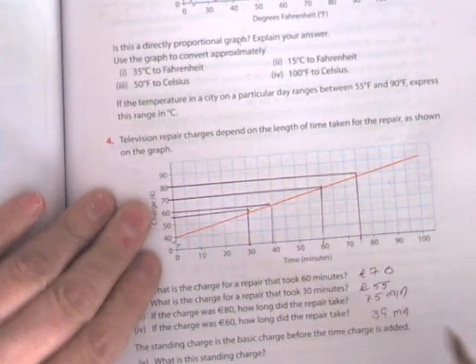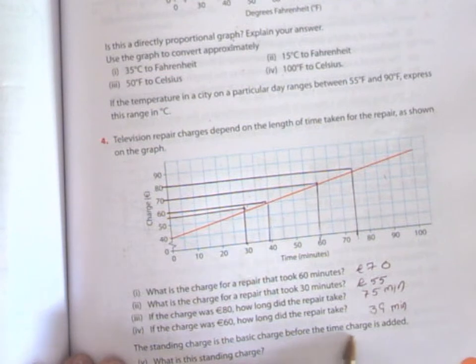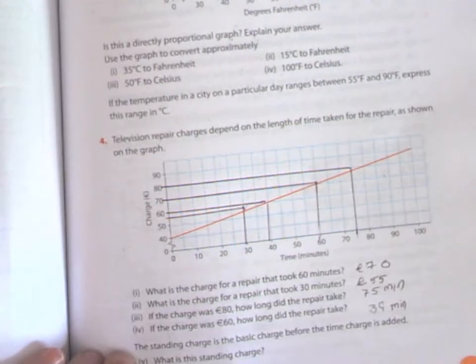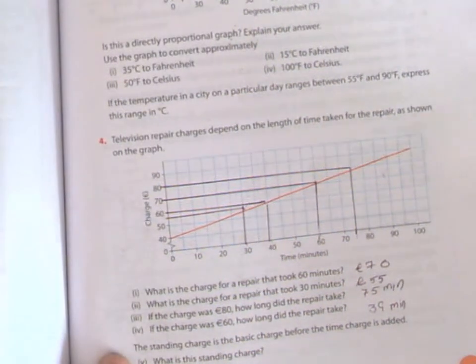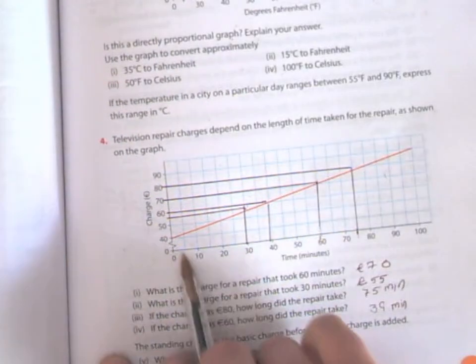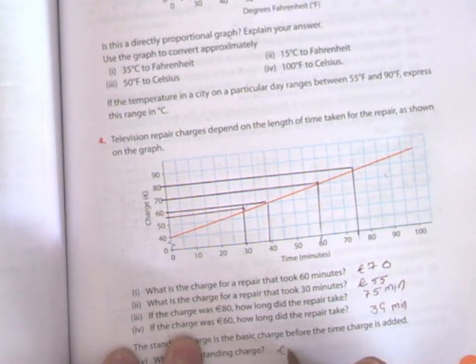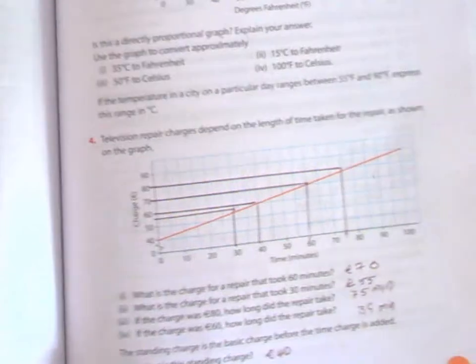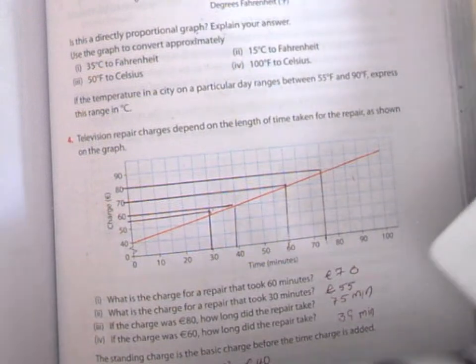And then finally, the standing charge is the basic charge before the time charge is added. What is the standing charge? Basically the standing charge is what you get charged even if they don't do any work for any minutes. That is 40 euros here. You can see that even if they did no minutes, they have to charge 40 euros. That's the end of proportional graphs.